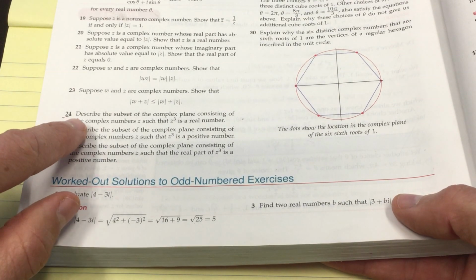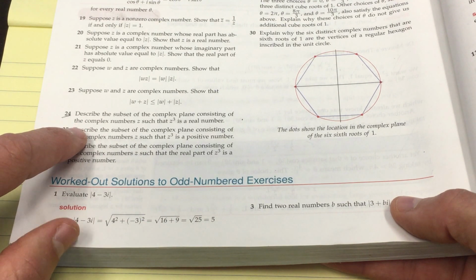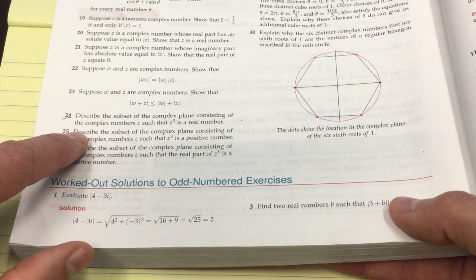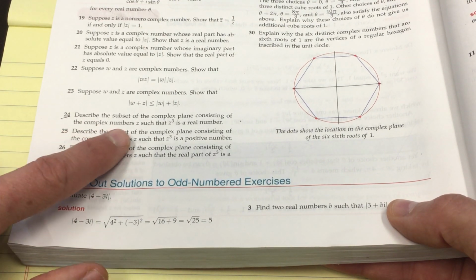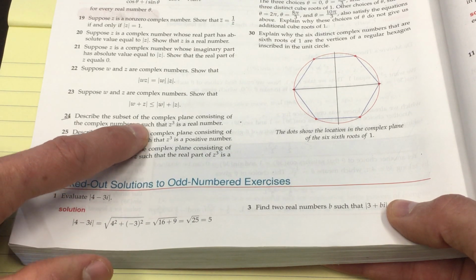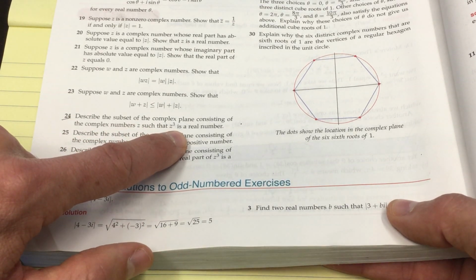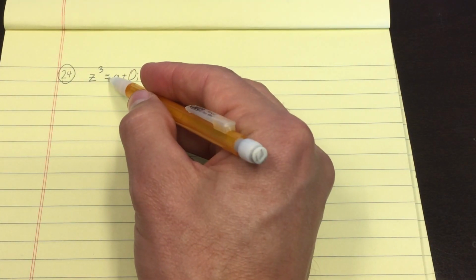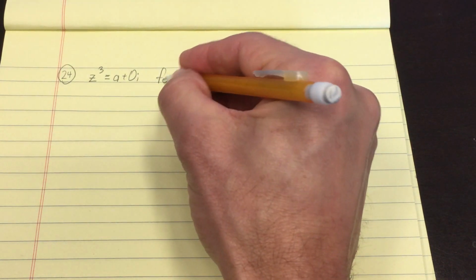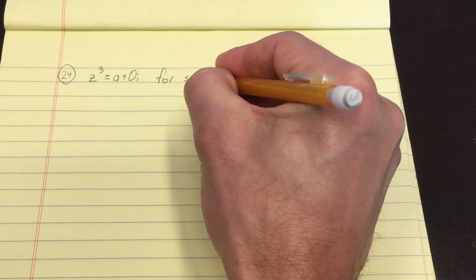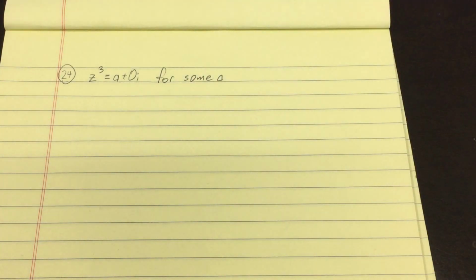Okay, here's a problem. Describe the subset of the complex plane consisting of complex numbers z such that z cubed is a real number. So what does that mean? I want to know which z cubed equals a plus 0i for some a, any old a, right?